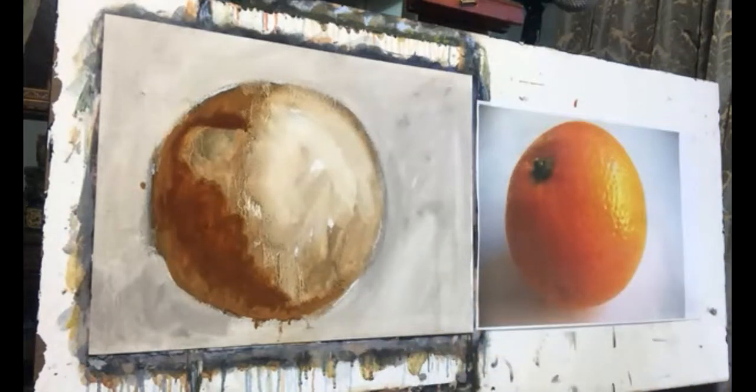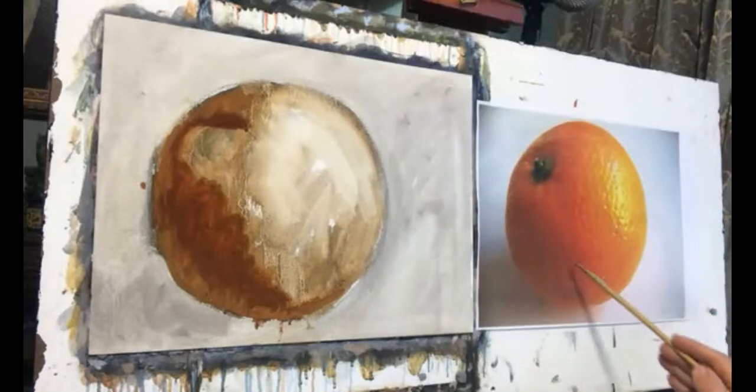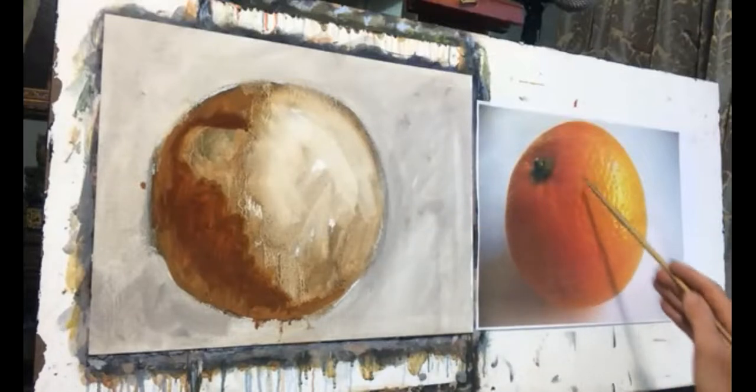Okay, so maybe in normal circumstances, I would just move on to this area right here that's really strong.